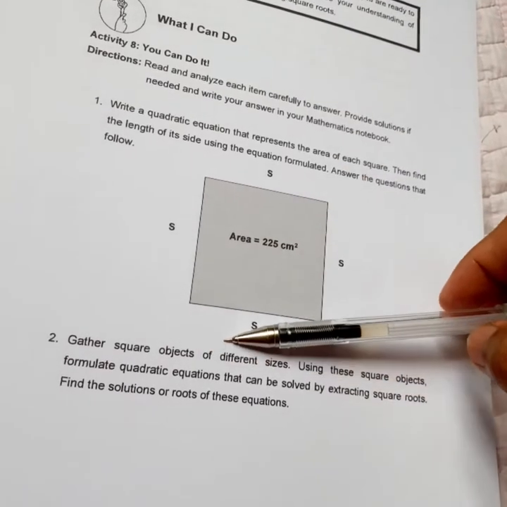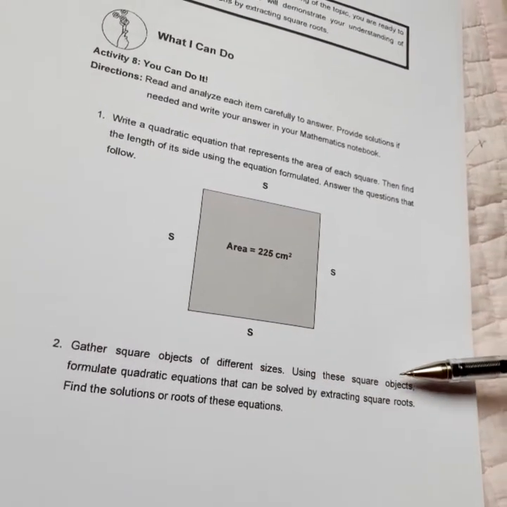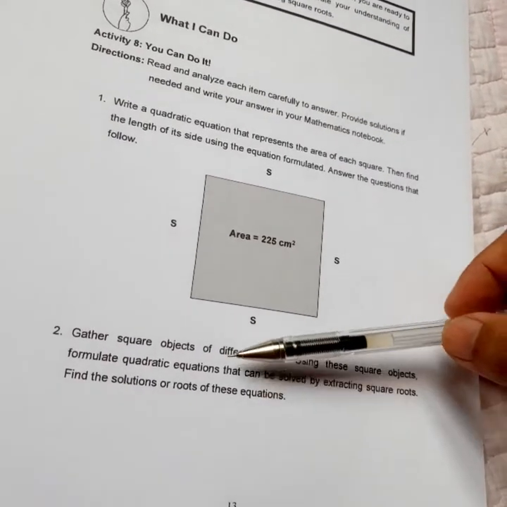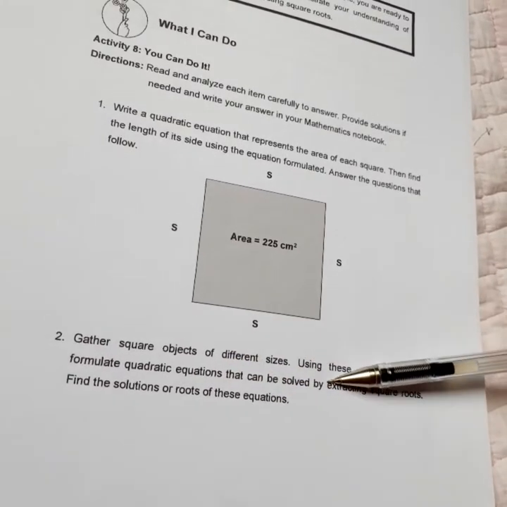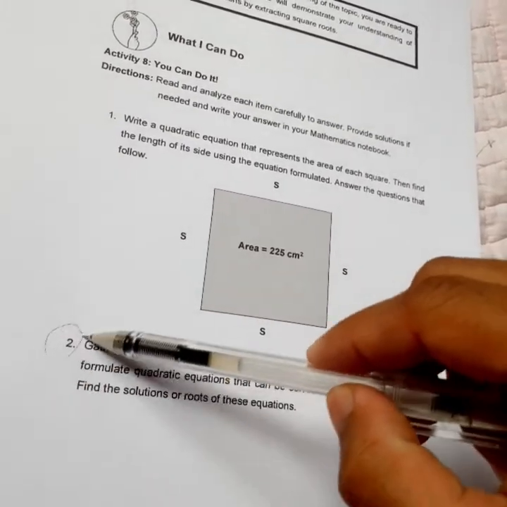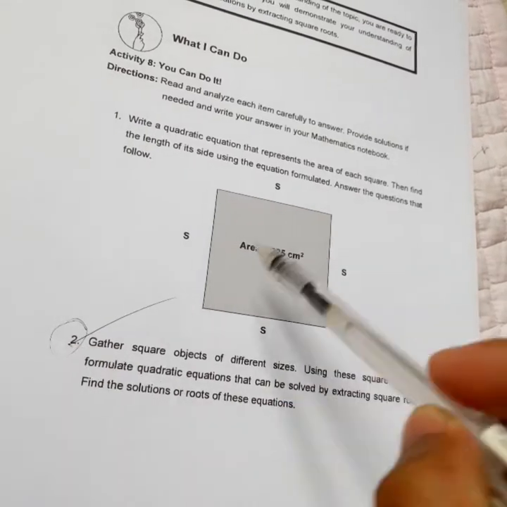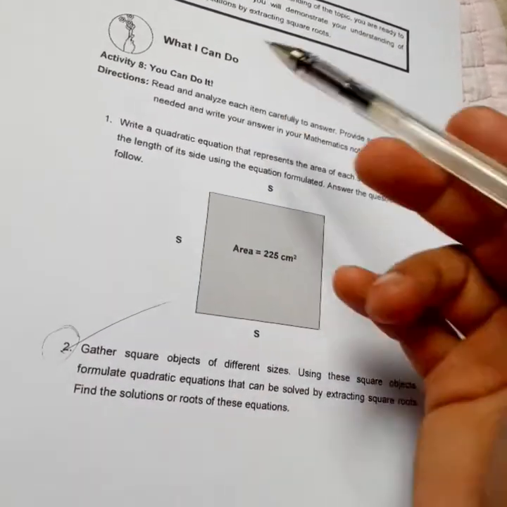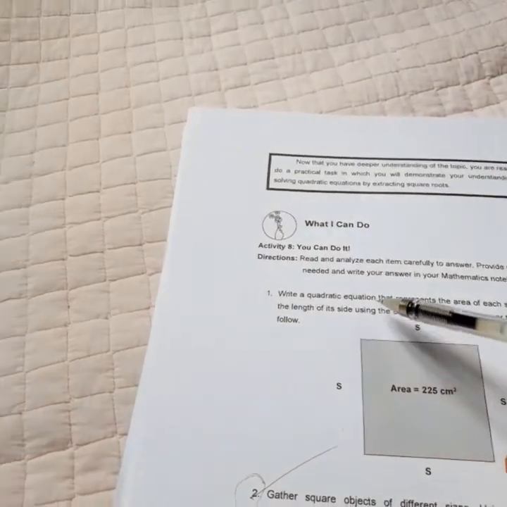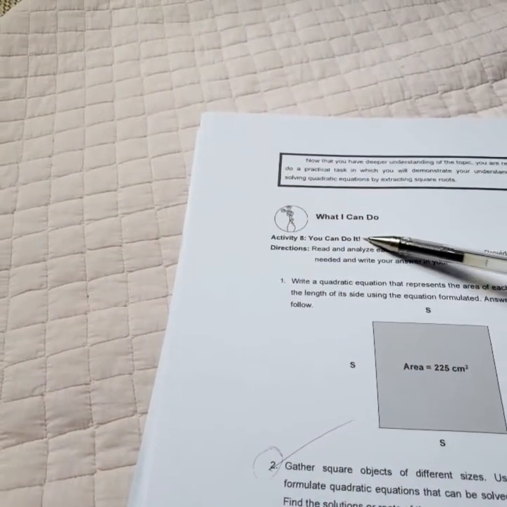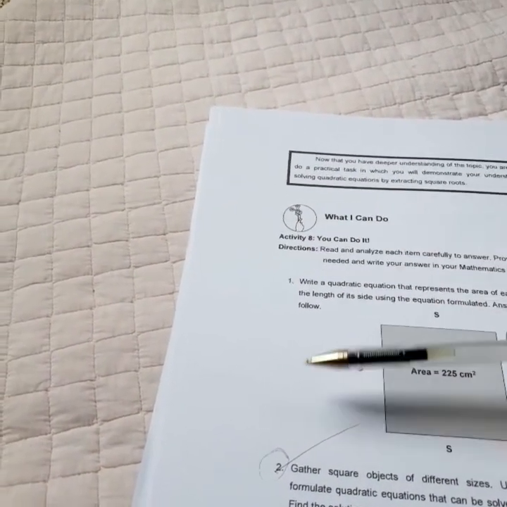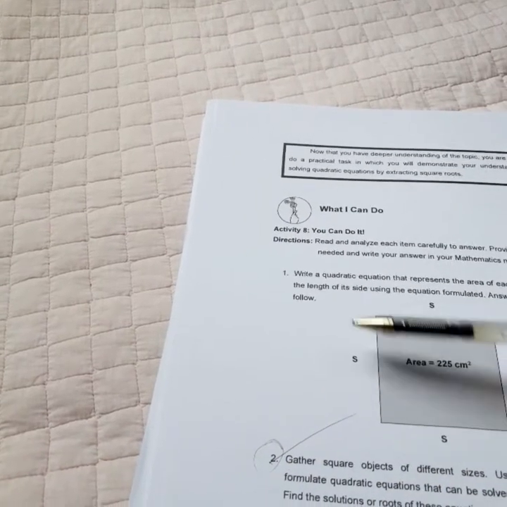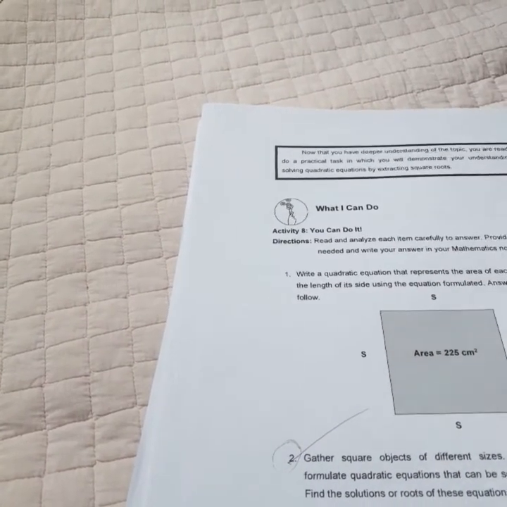Gather square objects of different sizes using the square objects formulated. Formulate quadratic equations that can be solved by extracting squares. Bonus, activity 8, number 2. Bonus, kay taas na kayo inyong activity. Bonus si activity 8, number 2. Okay, then a summary. Wala na siya.